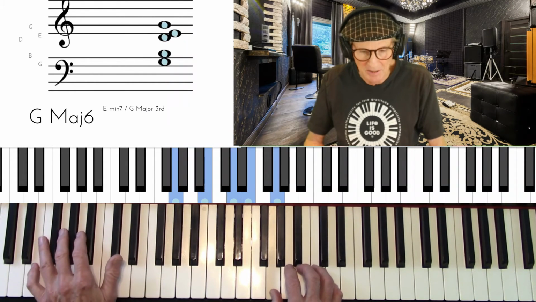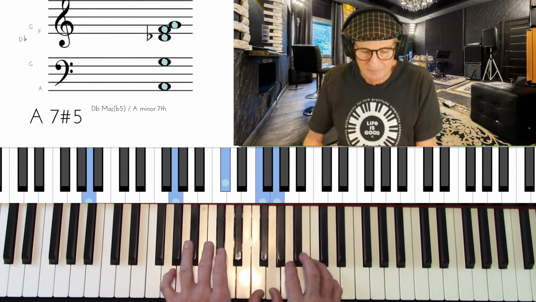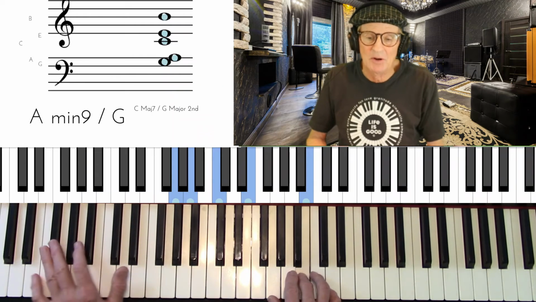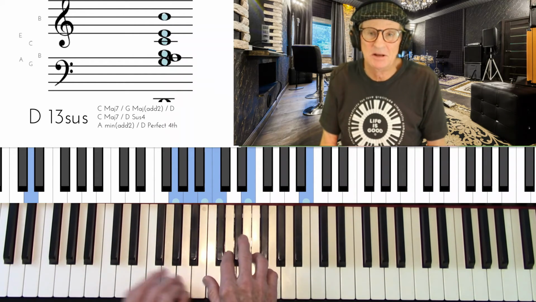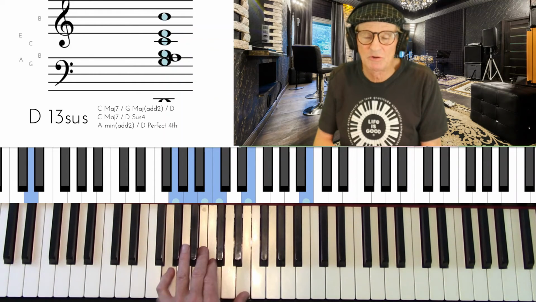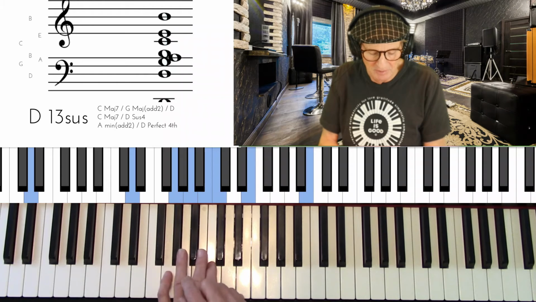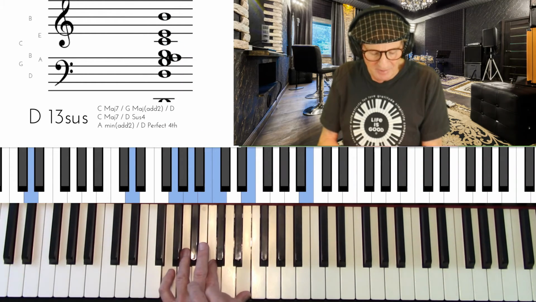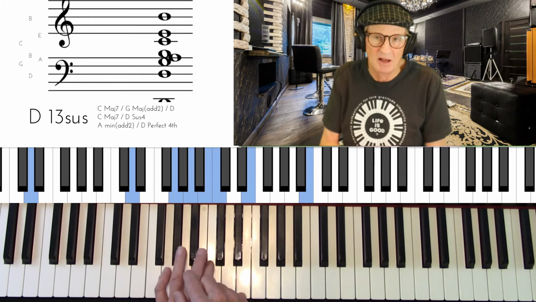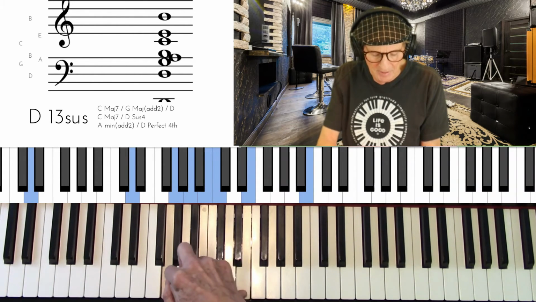Same thing on the E minor there, first inversion, then the A. Now here, I'm playing like an A minor 9, but I'm putting the D in the bass, so it creates a D sus sound. It's really a nice sound. That's the 9 or the 4. I'm sorry, yeah, that's the 4 or the 11 for the D chord.